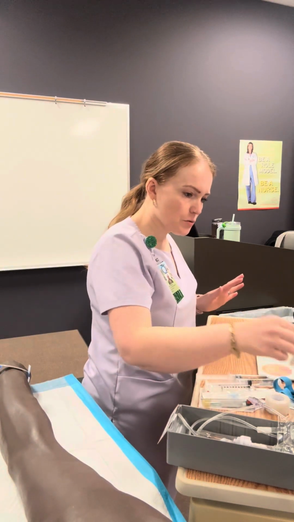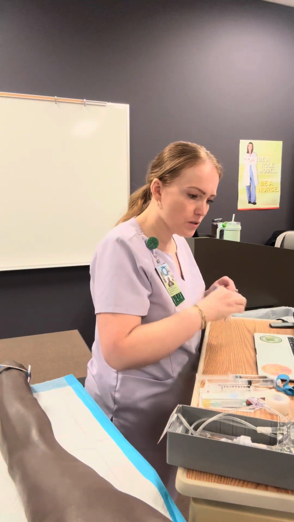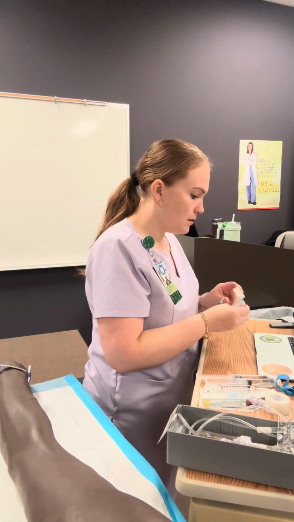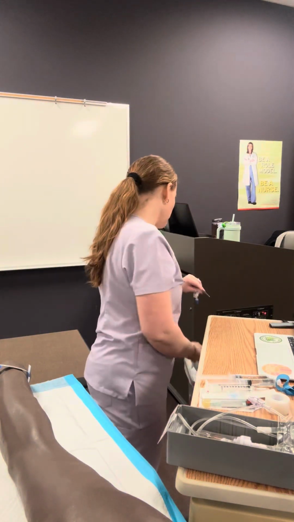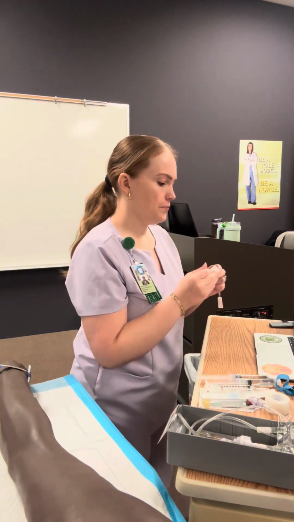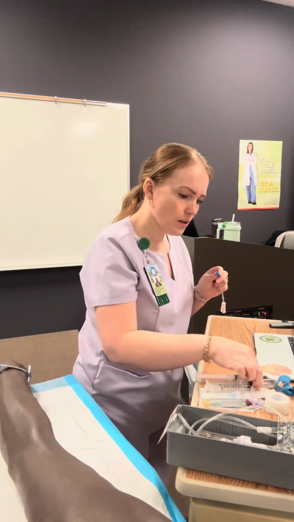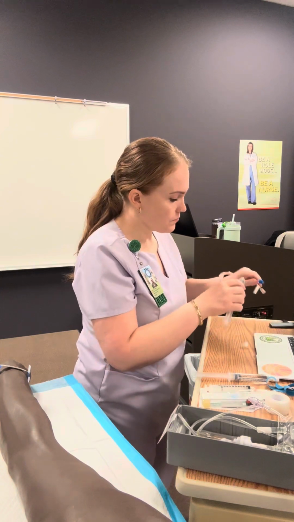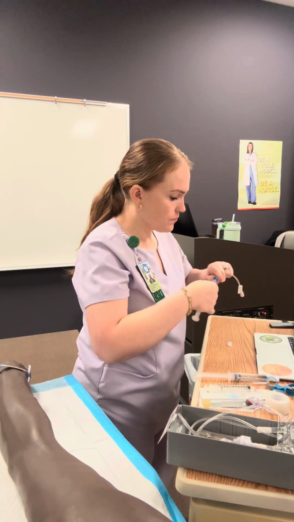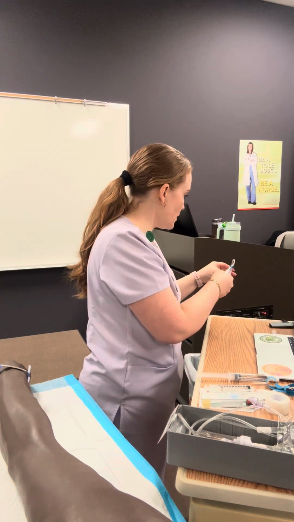So I'm going to grab my short extension tubing here, and I'm going to start by cleaning the hub on this side, and attaching a flush. And I'm going to prime this over the trash can.